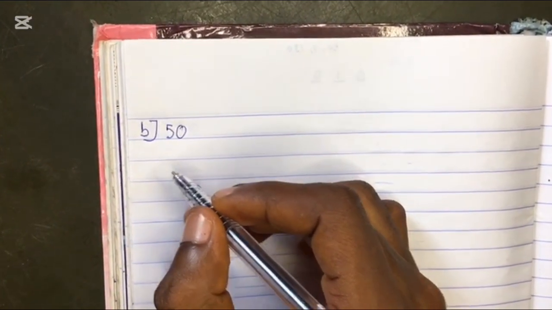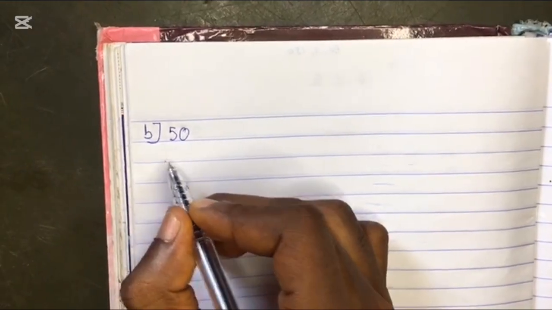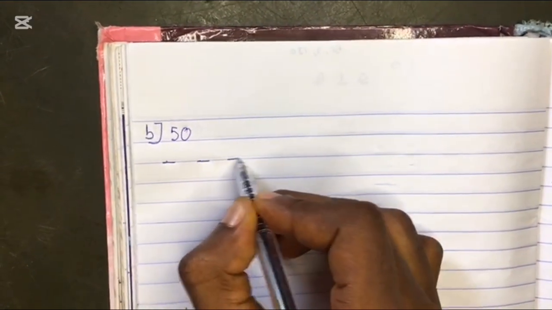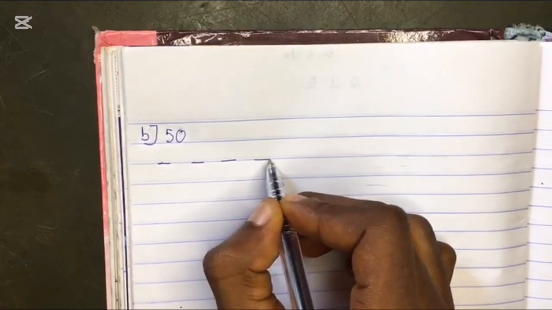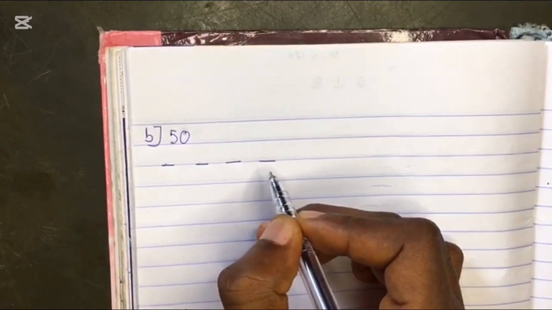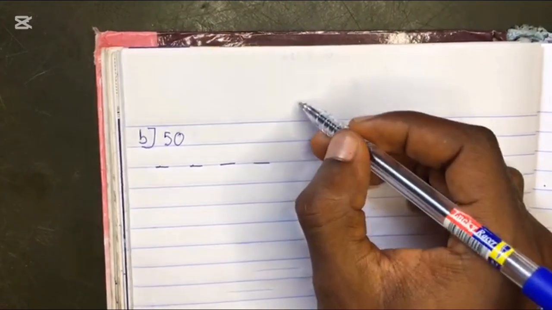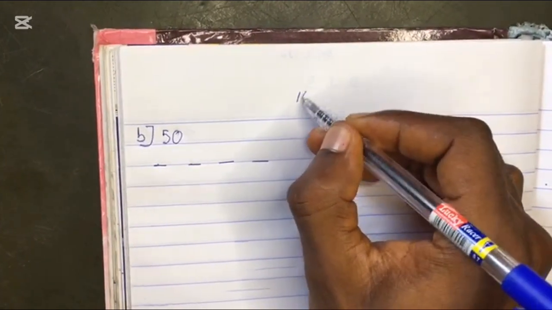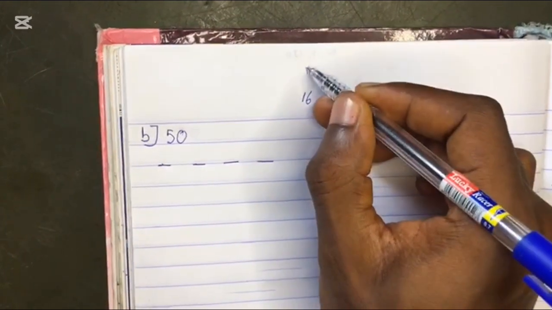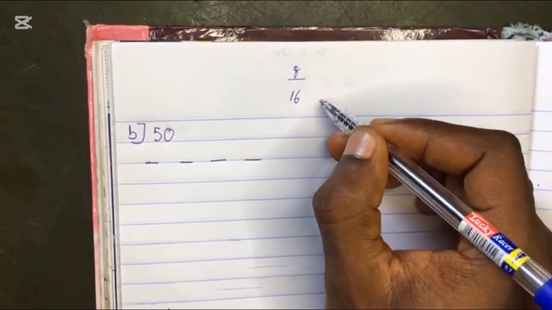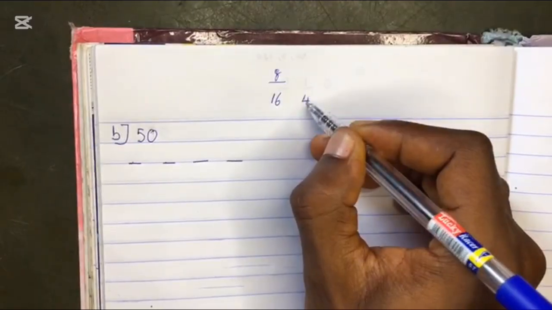In this second part, remember I said you're going to draw down your dashes. But how do you know the number of dashes that you need to draw? First, when you're dealing with a number above 16, you're going to draw 8 dashes. If you're dealing with a number below 16, you're going to draw 4 dashes.